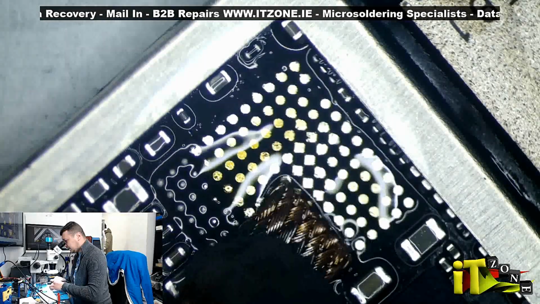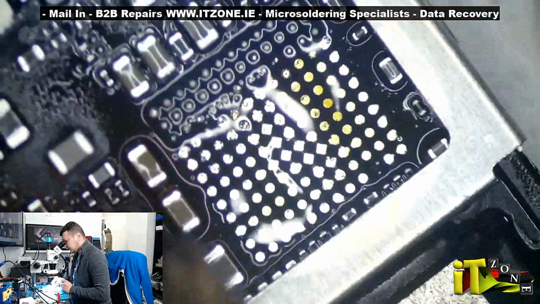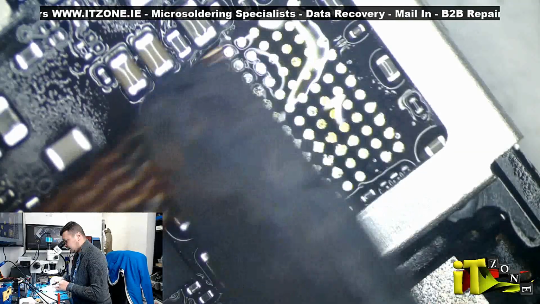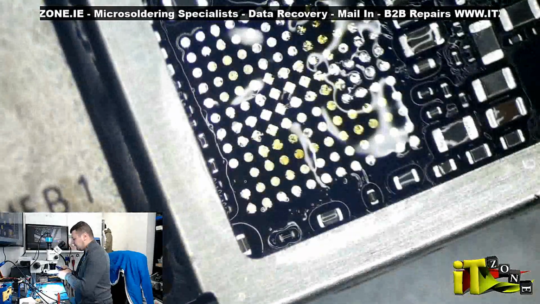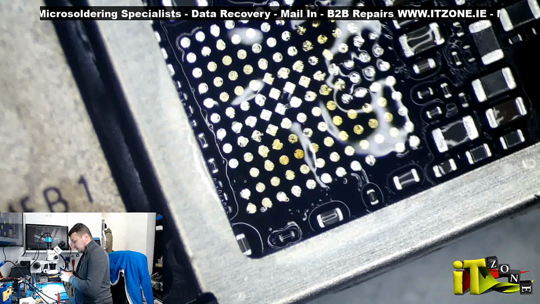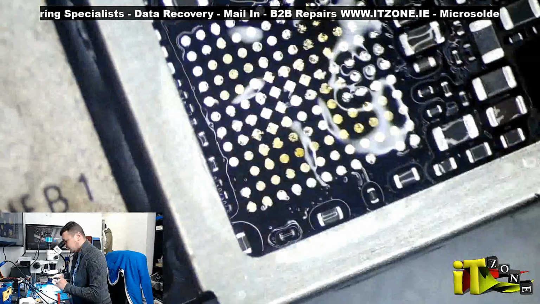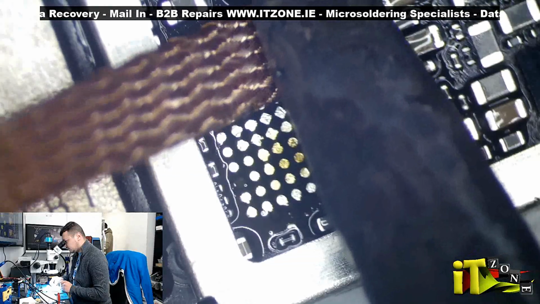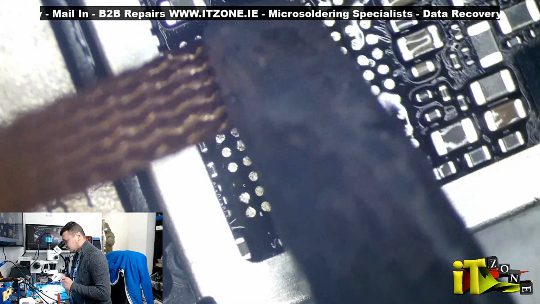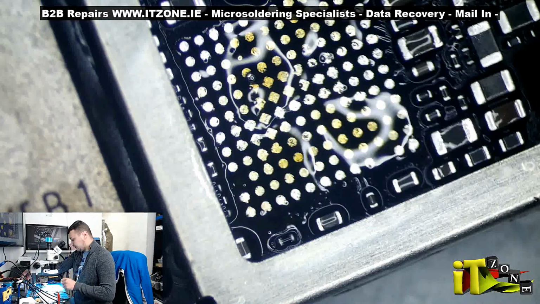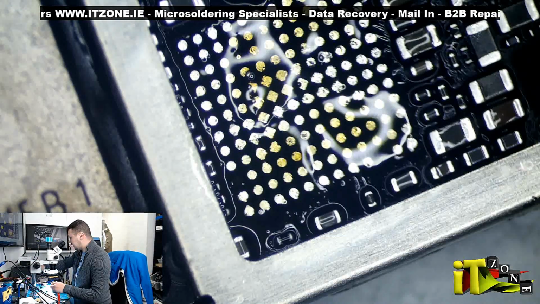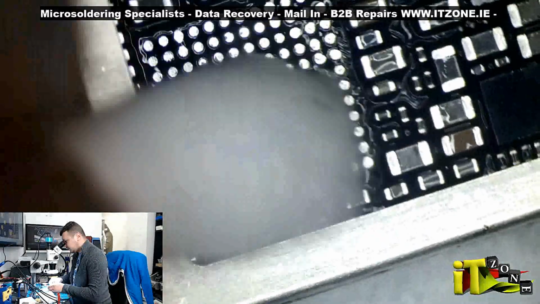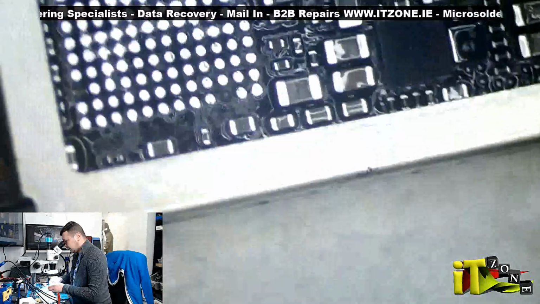So the C12 pad that I was talking about, I don't know if you've noticed, but if not, you can just scroll back. It just lifted by itself, it just went off. I'll clean this now. I'm gonna give you a better view on the pad there. There's another pad that was lifted there.